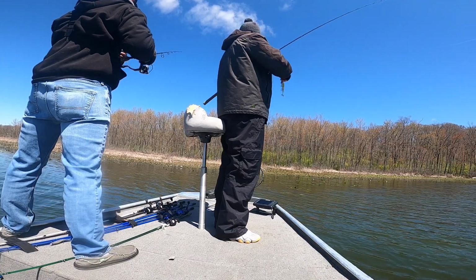Now, if you catch one there and you can repeat it, then you can catch more fish, more fish, more fish. A lot of guys want to beat the bank, try to catch as many fish as they can in a row. But when you catch one, try to replicate that success with repeated casts to the same type areas. That is really key in the spring.